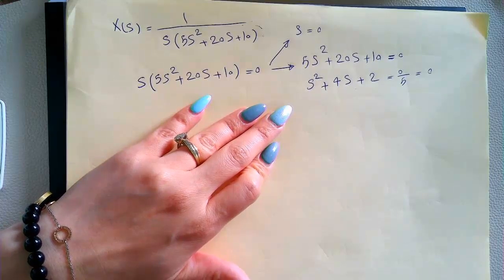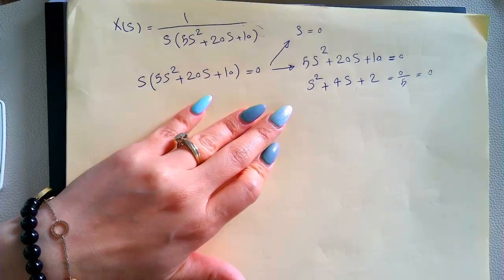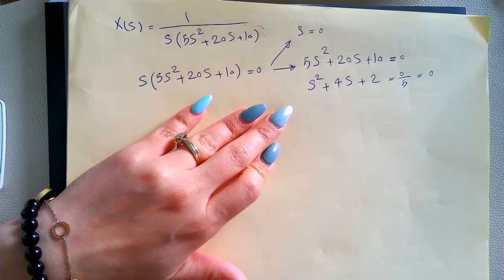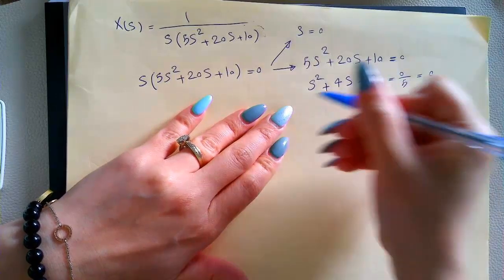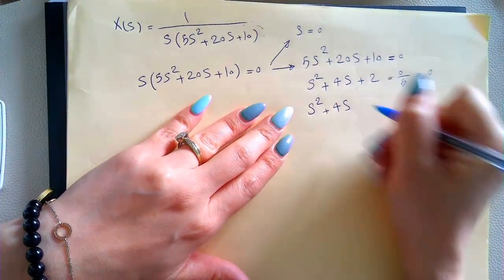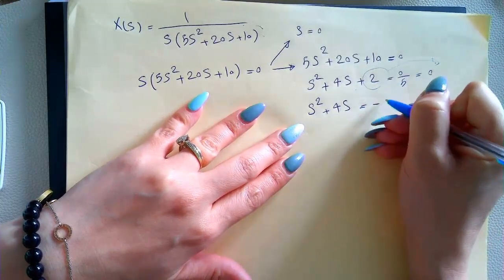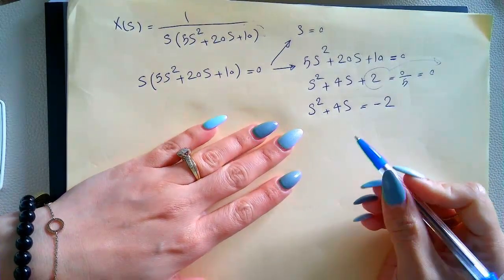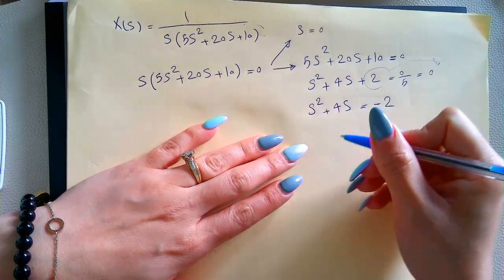Think about it for a second before I write it down, how that is possible. I'm going to move this number 2 to the other side. It gets negative.